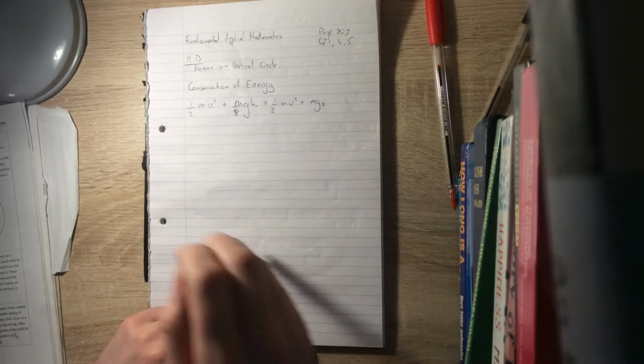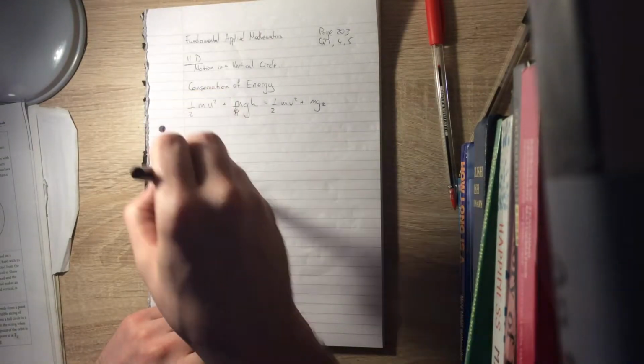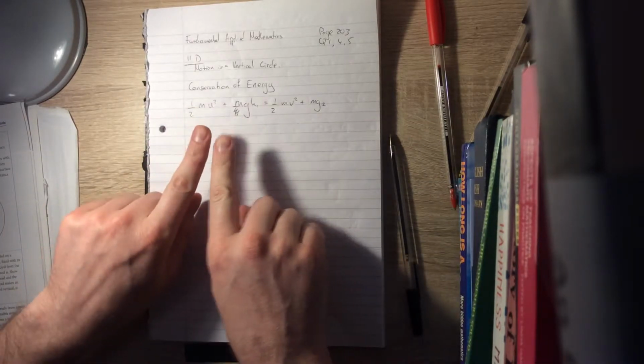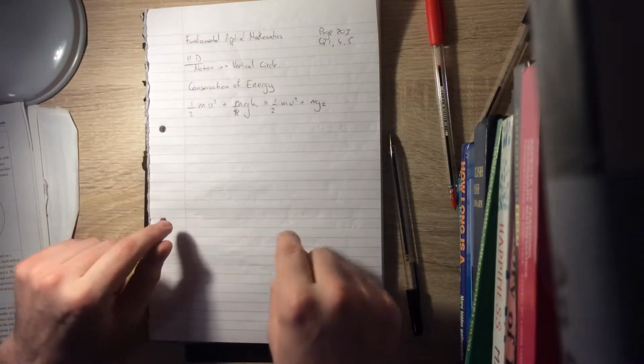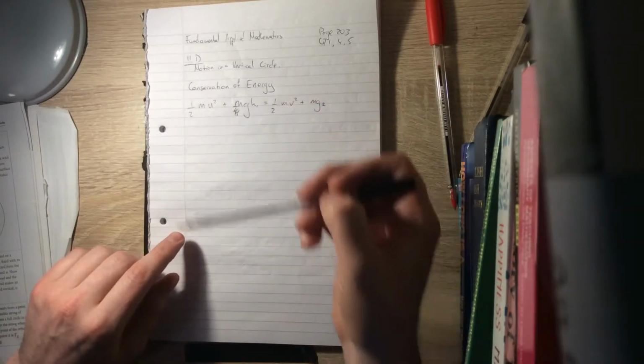So up to now we've been looking at motion in a horizontal circle. If you have something moving in a horizontal circle, the upward forces and the downward forces have to be equal because the object moving in a circle is neither accelerating upwards or downwards. What we have now is motion in a vertical circle, so like this.